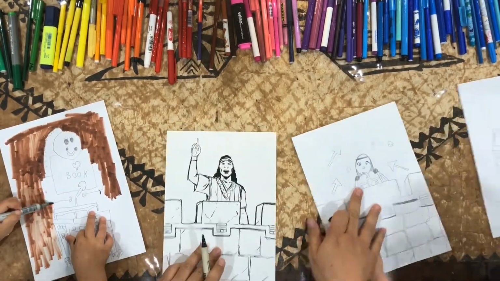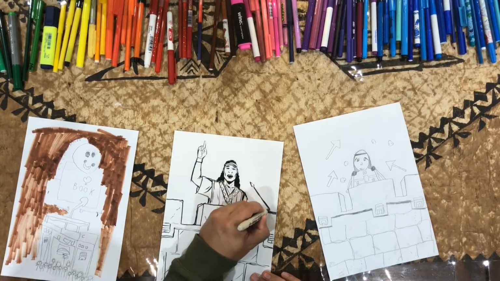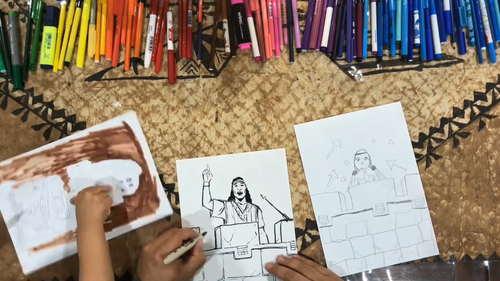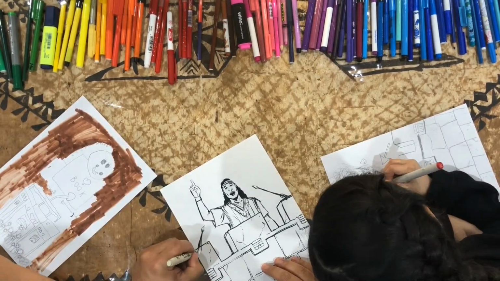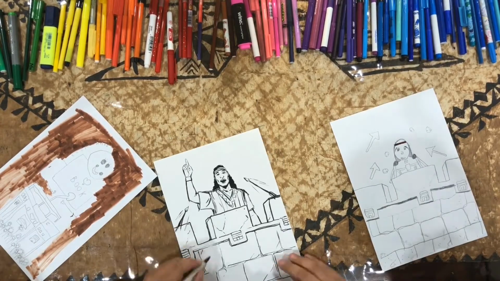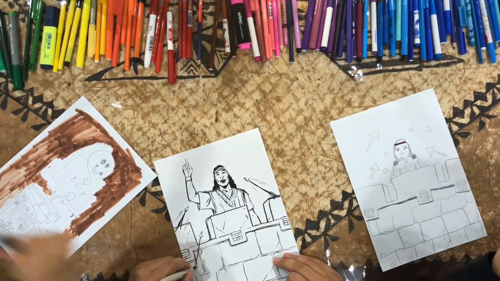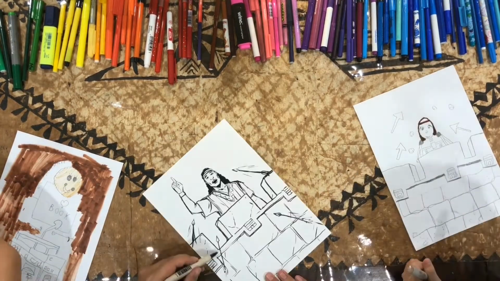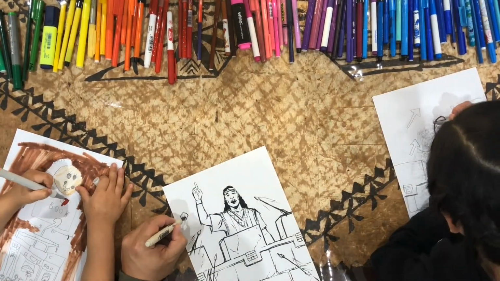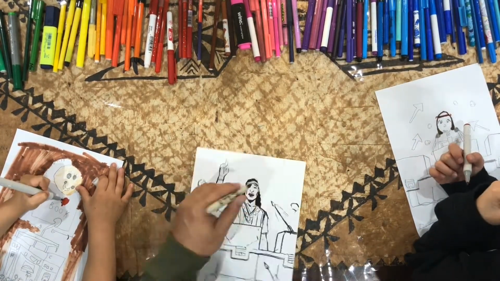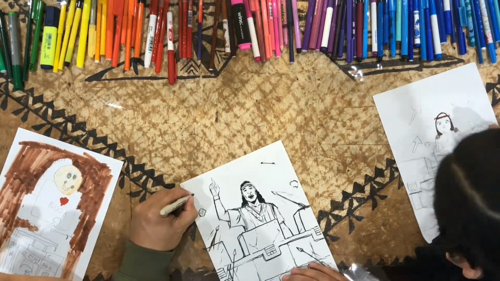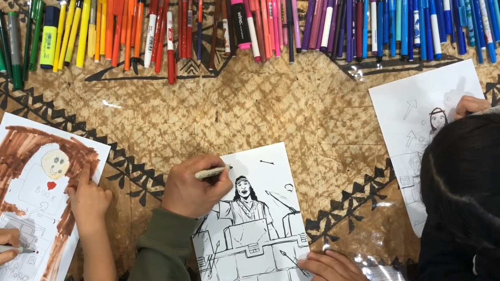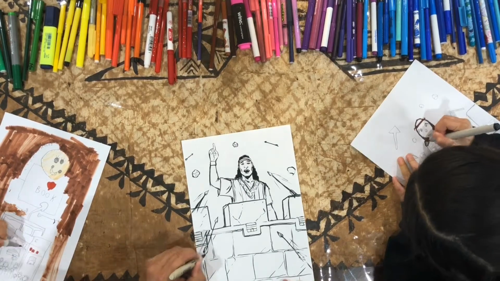You can also add stones and arrows that missed Samuel the Lamanite. Here's our finished drawings.